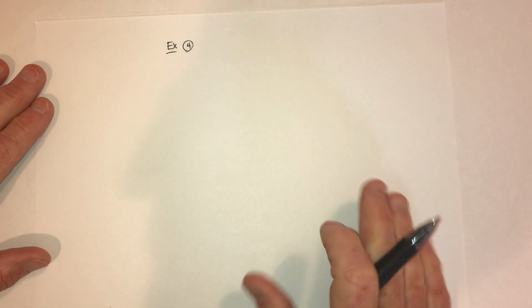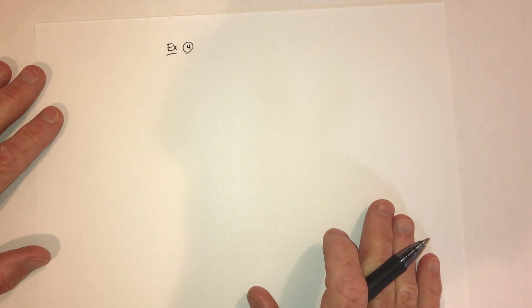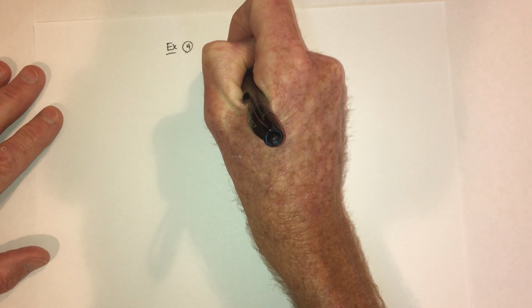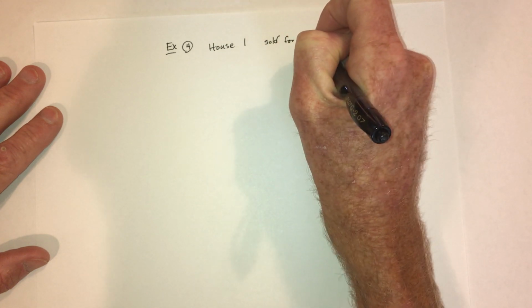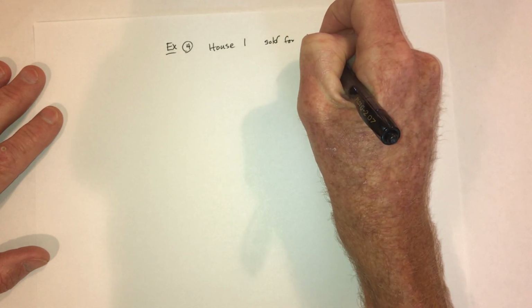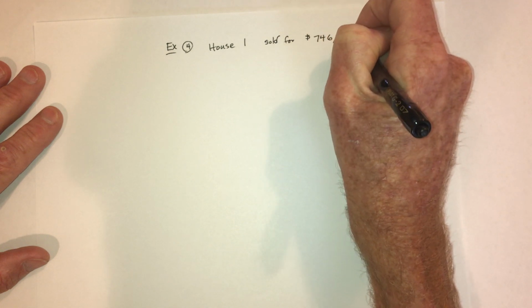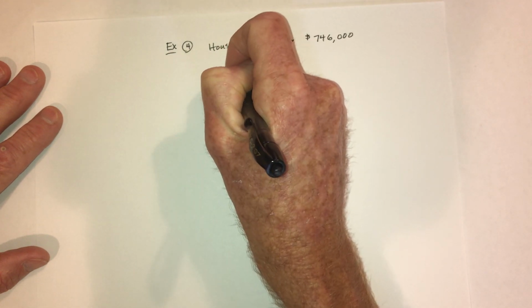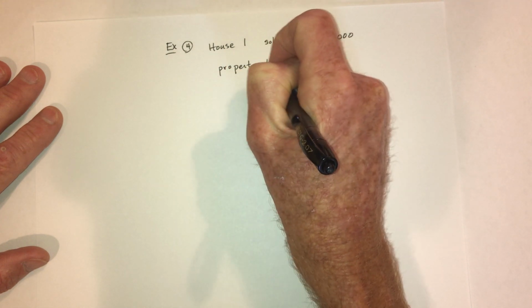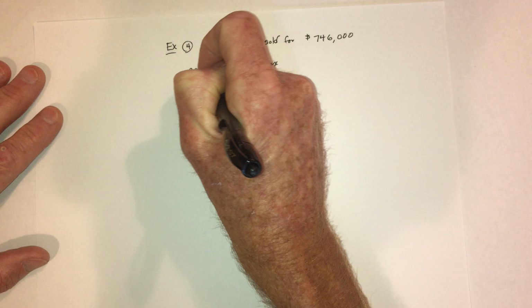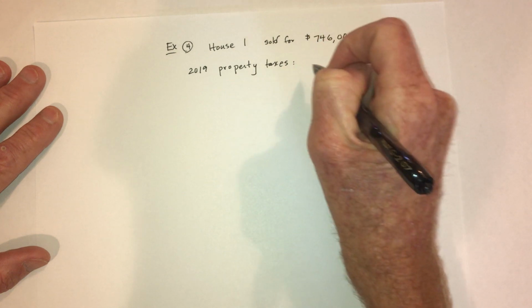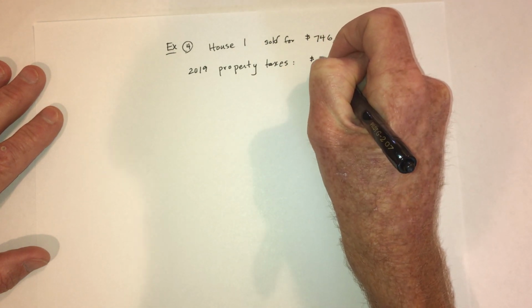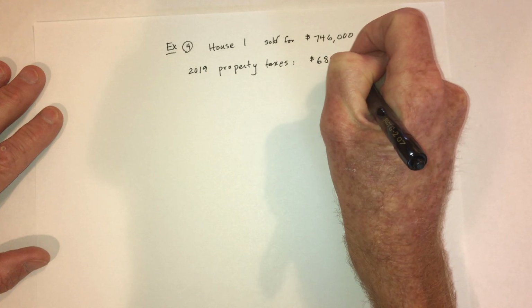So for this information, I just went on to Zillow and I put in 93901 and I looked at a couple of houses. House number 1 sold for $746,000. And the property taxes, this was actually last year, 2019, so how much they actually paid in property taxes, was $6,847.